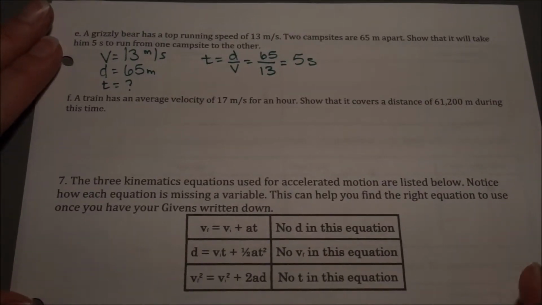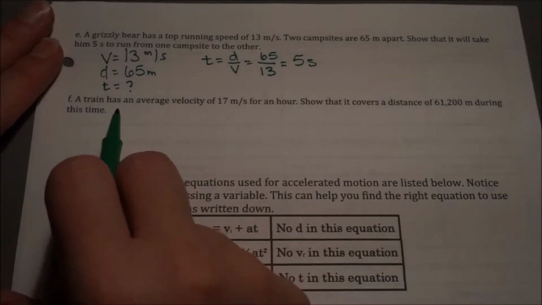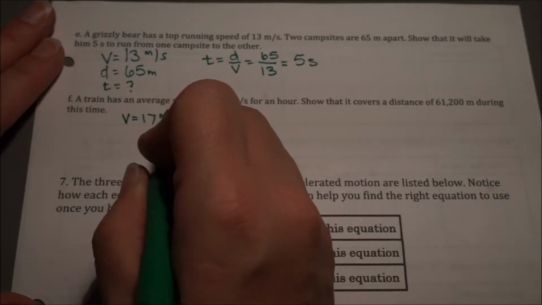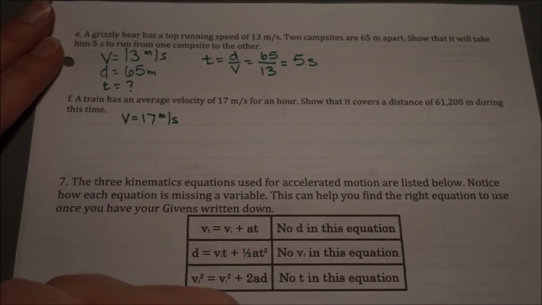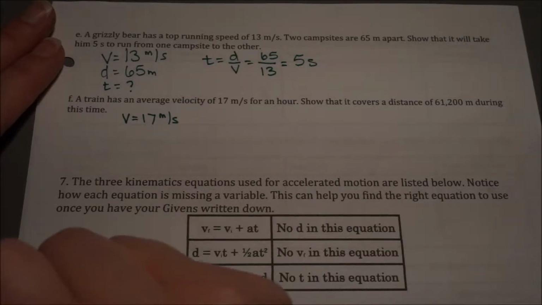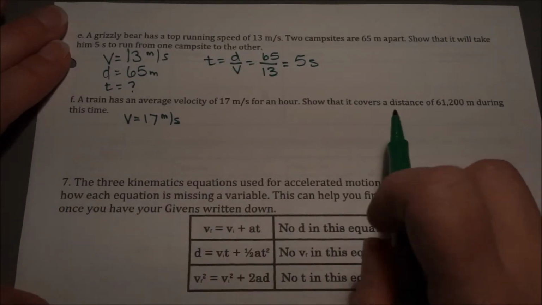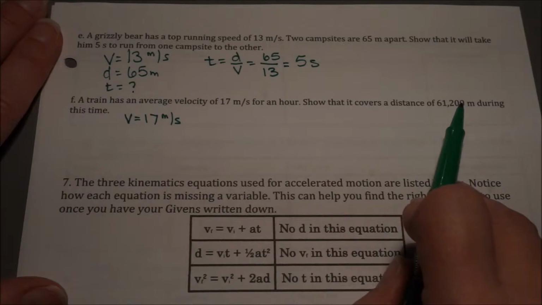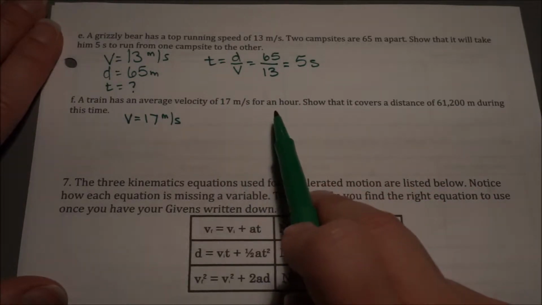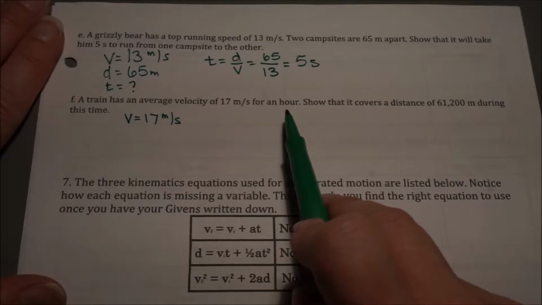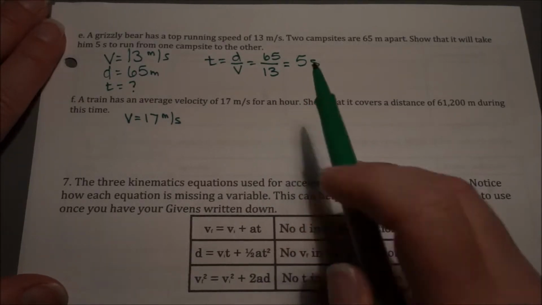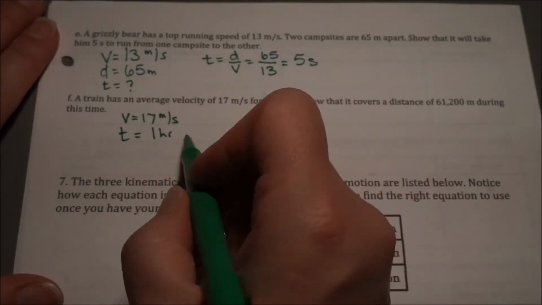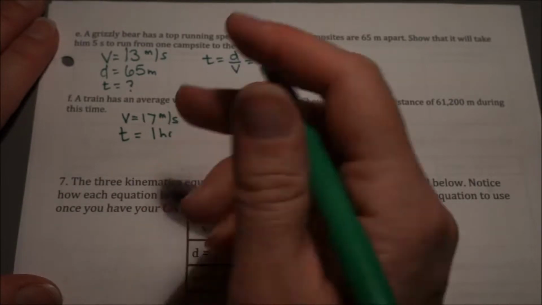Our last VDT equation is about a train. A train has an average velocity of 17 meters per second for an hour. Show that it covers a distance of 61,200. Now, if you look at this question, there's only two numbers. There's this number, and then they already have us show that with this number. There's a hidden number in here in the words, and we talked about this in class. It happens from time to time. The hidden number is for an hour. That is the time. And we can't use hours.